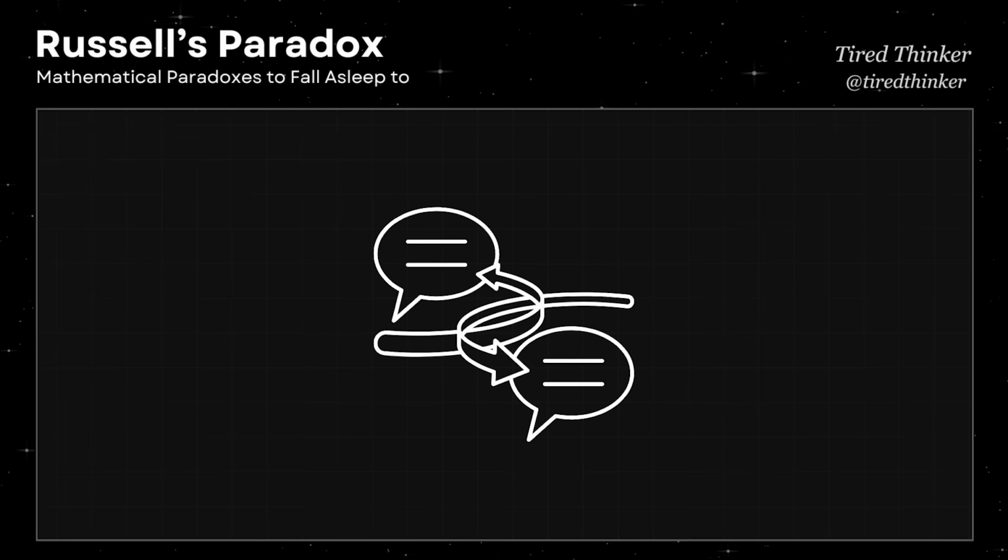One major result was Gödel's incompleteness theorems. These theorems showed that in any system of mathematics, there will always be true statements that cannot be proven. This means that no set of rules can capture all of mathematics without running into problems like Russell's paradox.